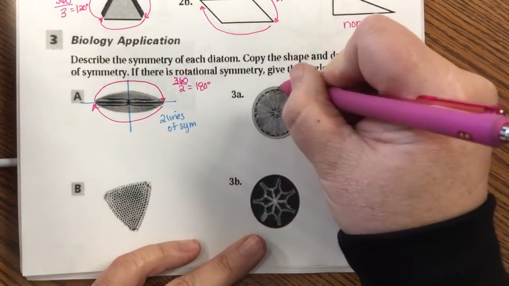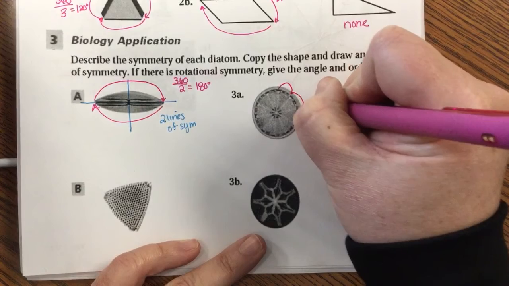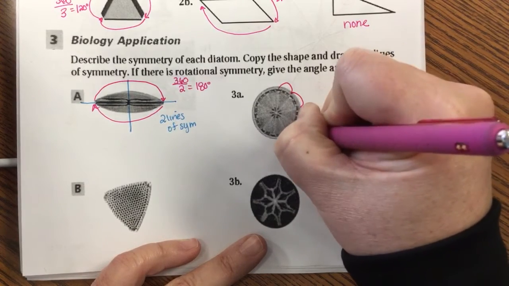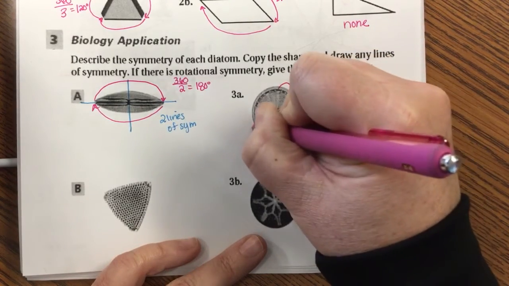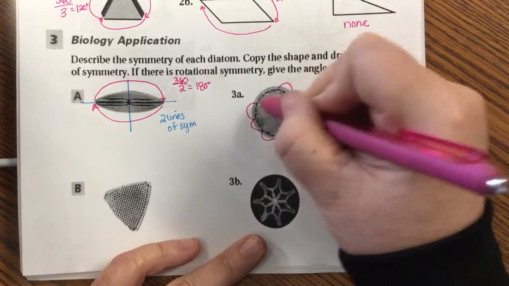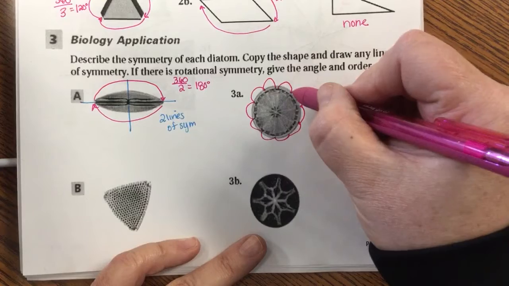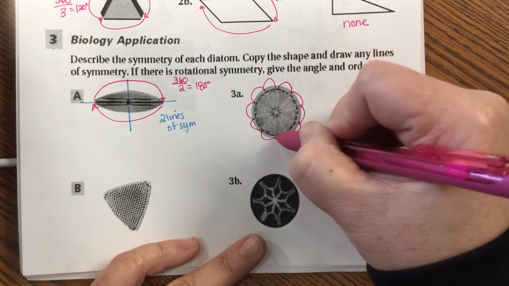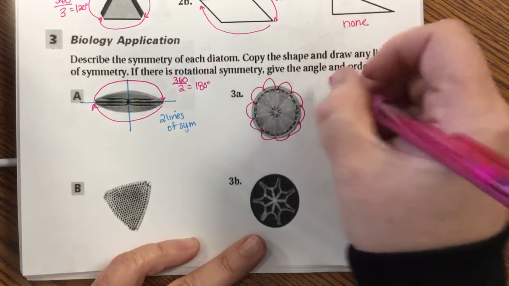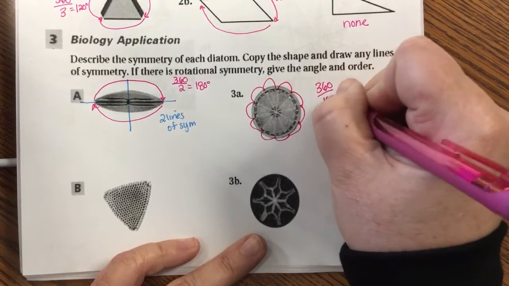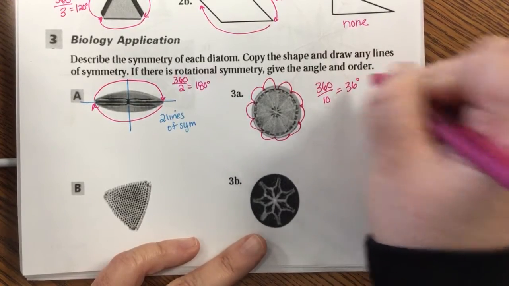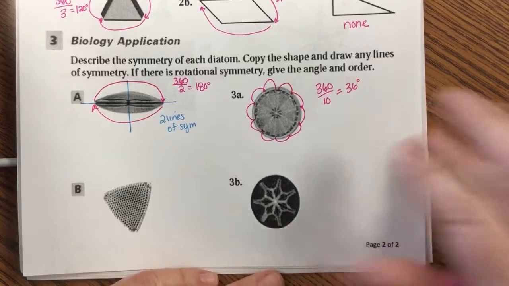They are wanting you to go from here to here, to here, to here, to here, here. Okay, so we have 1, 2, 3, 4, 5, 6, 7, 8, 9, 10. So 360 divided by 10 gives me 36 degrees. That would be my rotational symmetry.